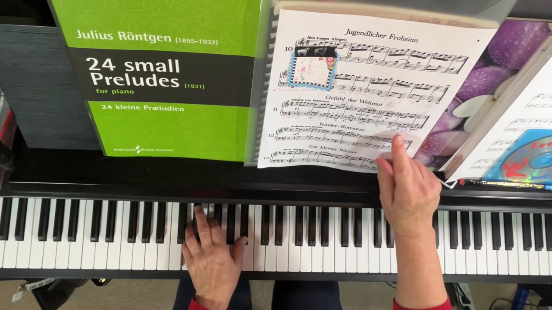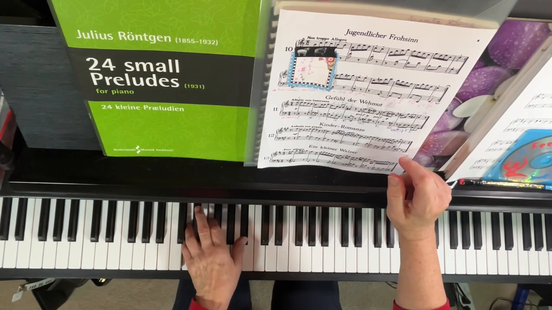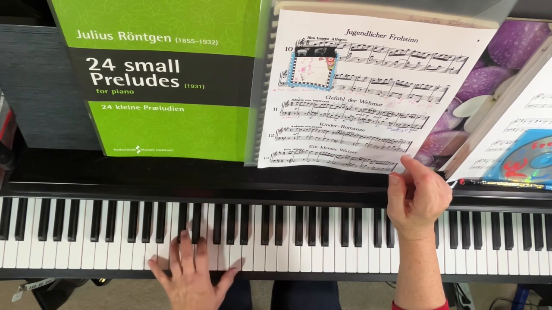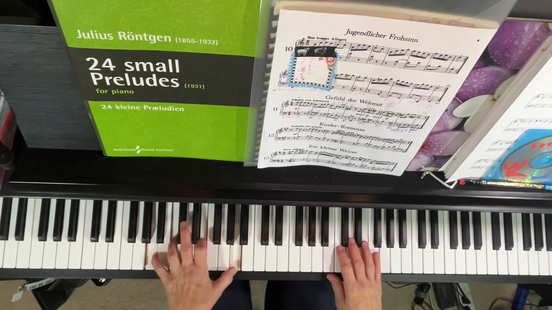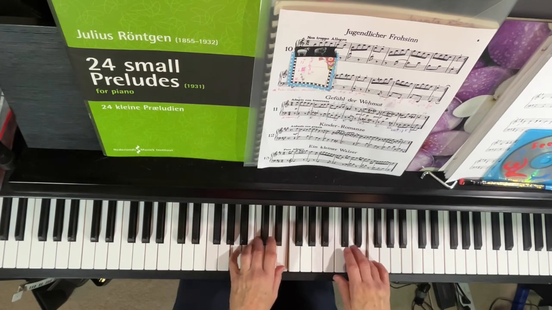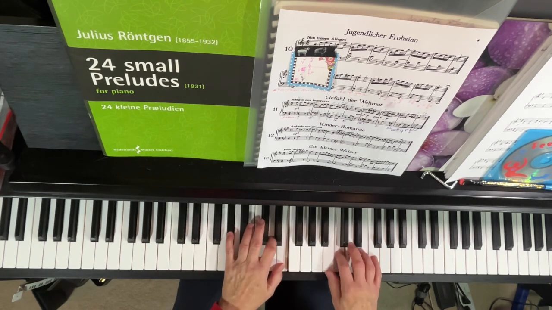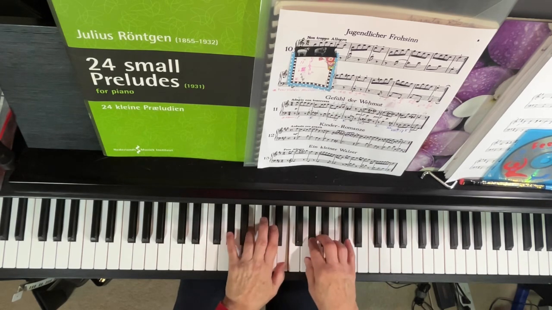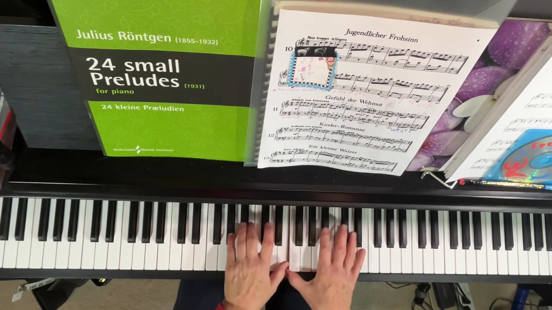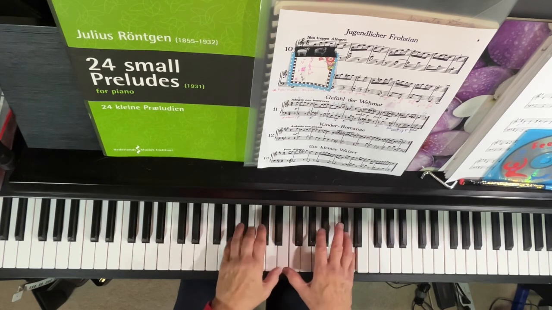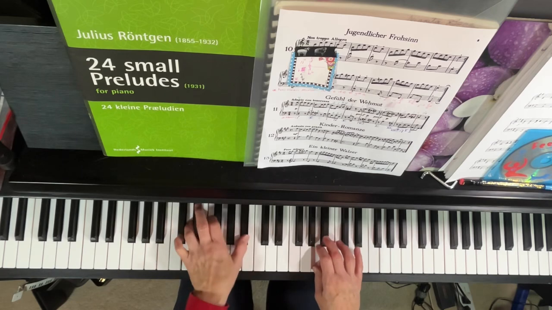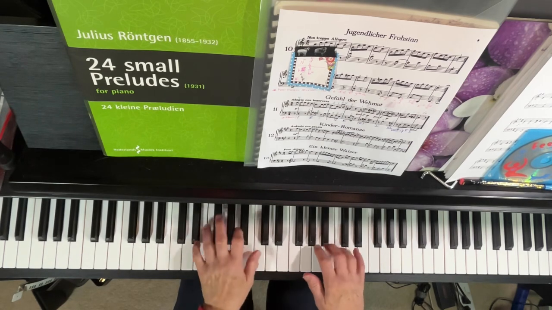That number 6 means first inversion, and then go with like that. We'll see if that works. Nope, it's just wrong notes.